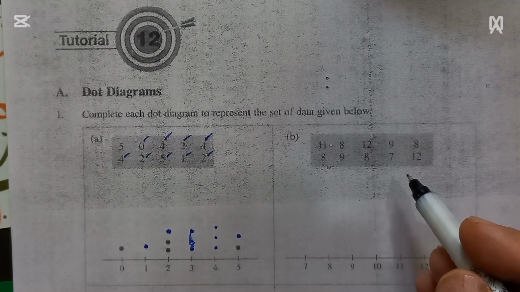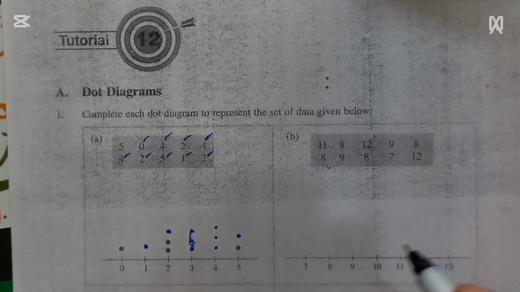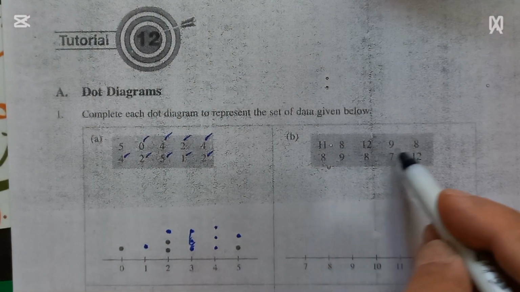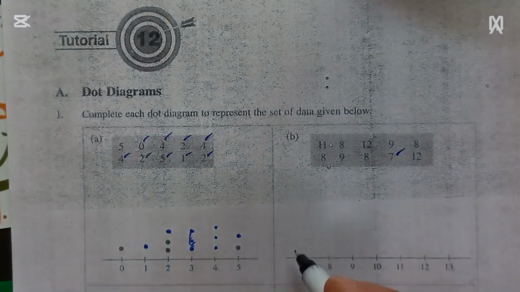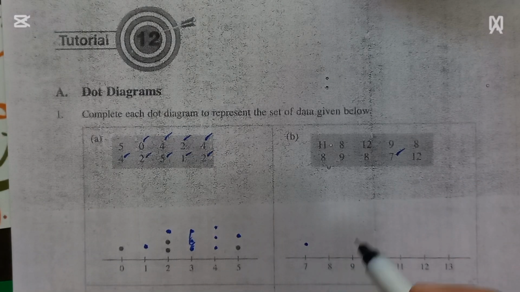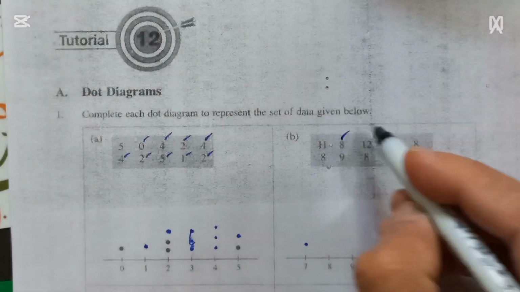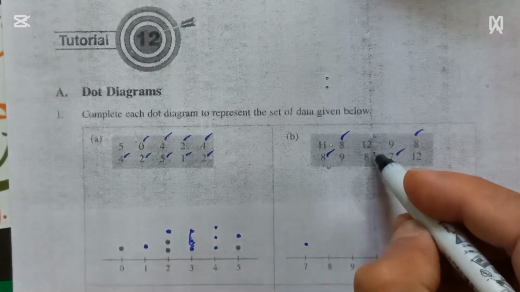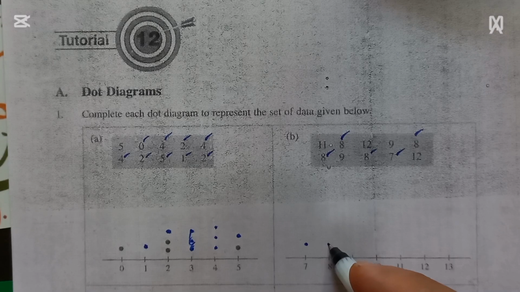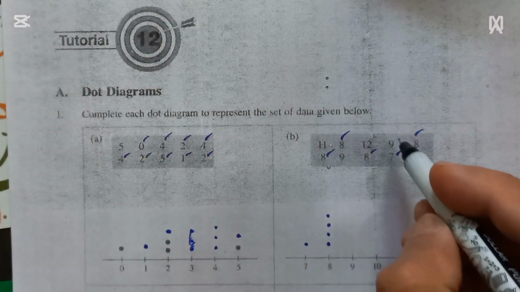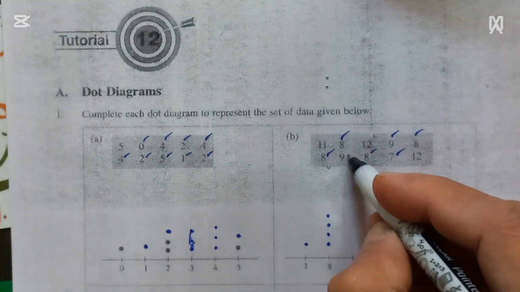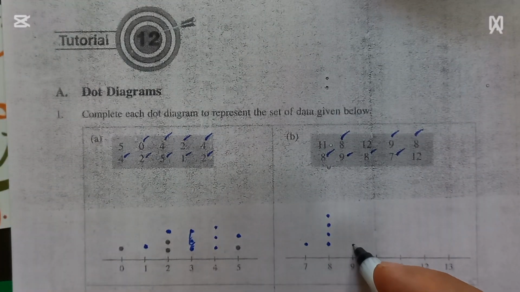In part B, 7 is coming one time, so 1 dot will be there on 7's value. Then 8 is coming 1, 2, 3, 4, so 4 dots will be there on 8's value. Then 9 is coming one time, two times, so 2 dots will be there on 9's value.